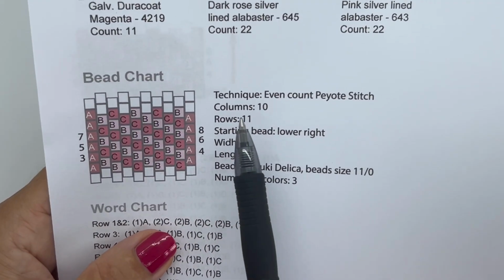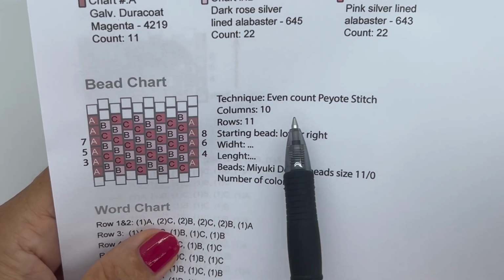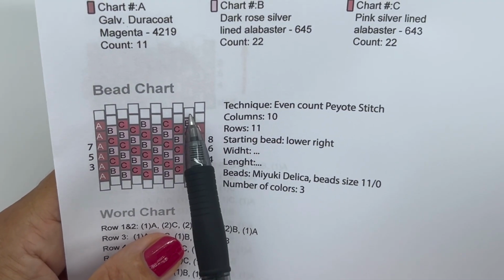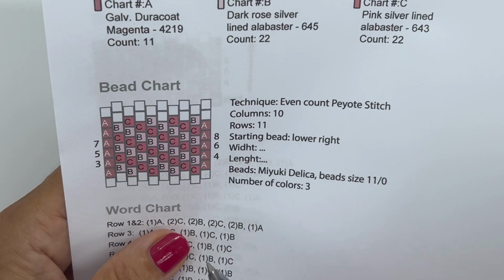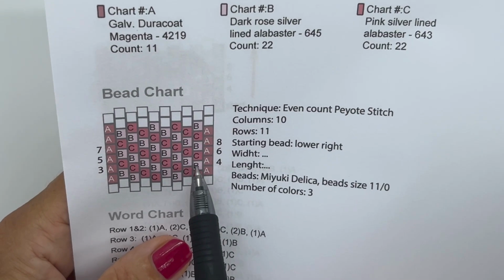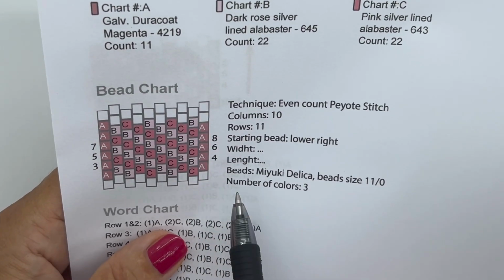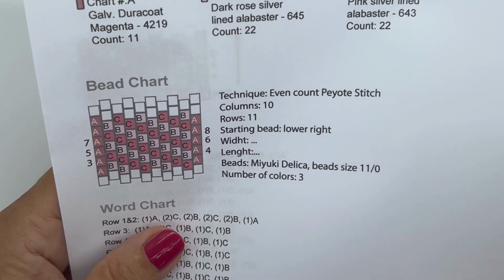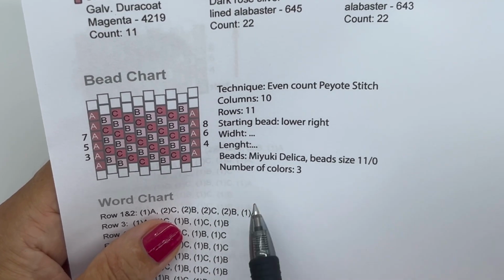Now you also have the technique, in this case even count peyote stitch, and how many columns and rows you have. So 10 rows. You remember that I was showing you how to count: 1, 2, 3, 4, 5, 6, 7, 8, 9, 10, 11. So zigzag. You will also have the width and length of your bracelet, ring, whatever, the type of beads you're going to use, and the number of colors.